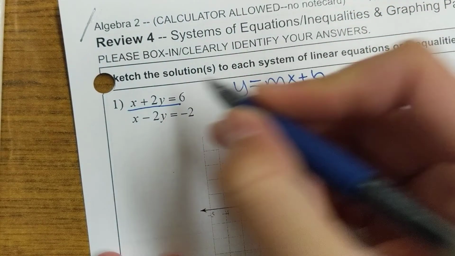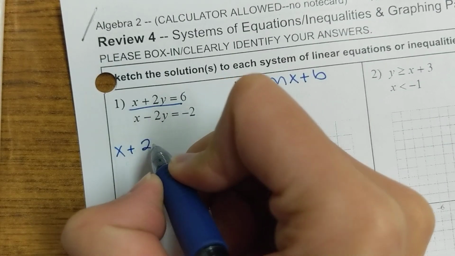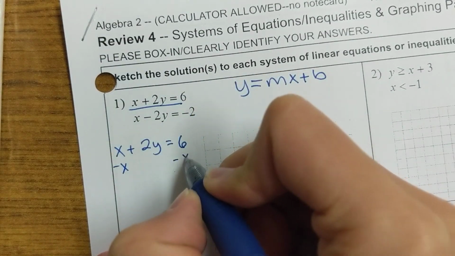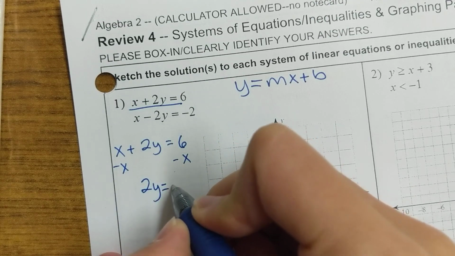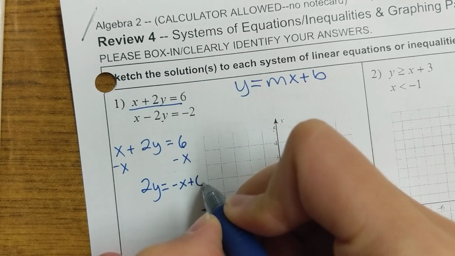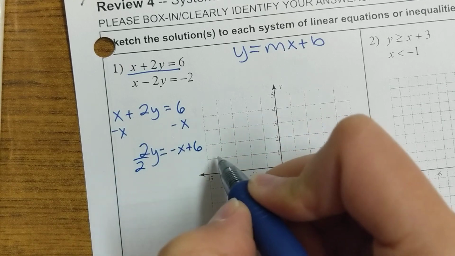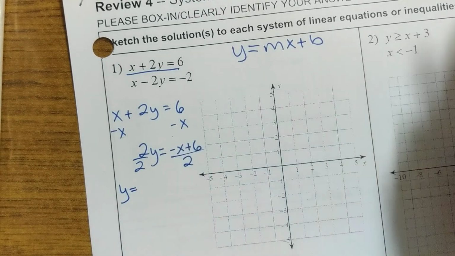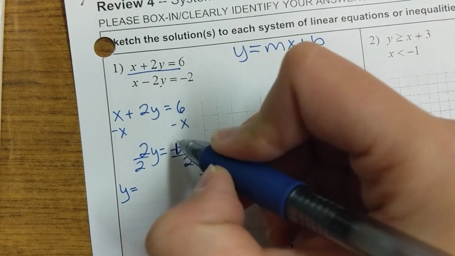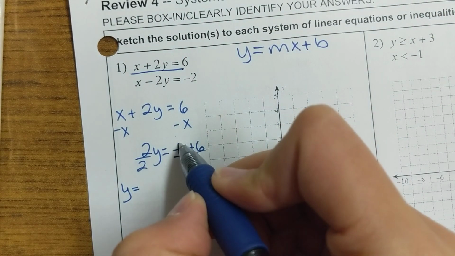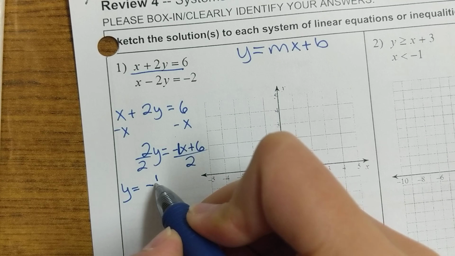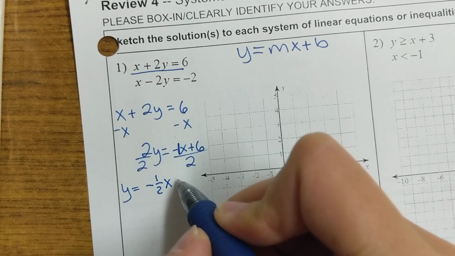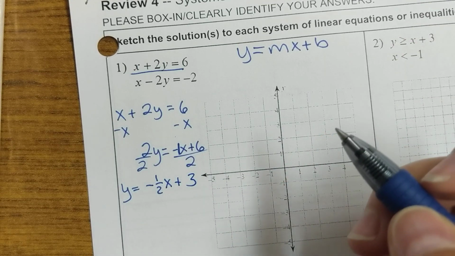I'm going to rearrange it. x plus 2y equals 6. Subtract x on both sides. 2y equals negative x plus 6. Divide both sides by 2, which means that each piece will be divided by 2. So you have a negative 1 in front of this x, so negative 1 over 2 times x, and then plus 6 divided by 2, so plus 3.